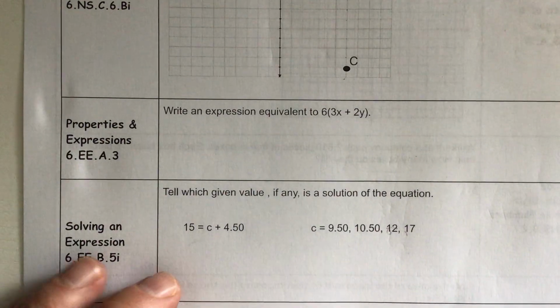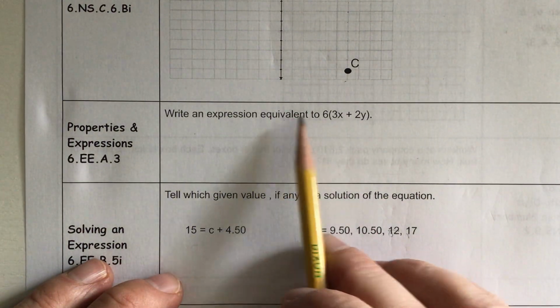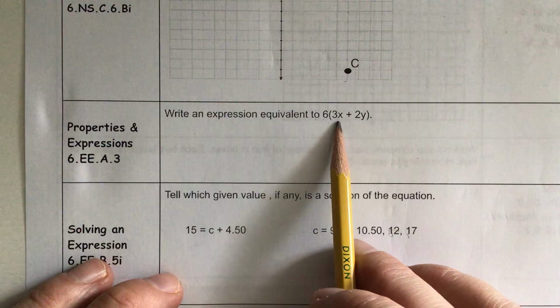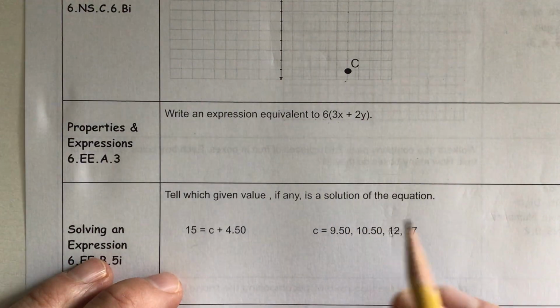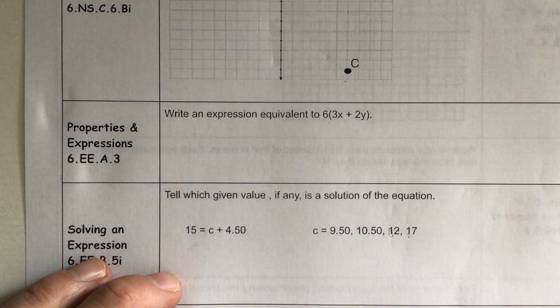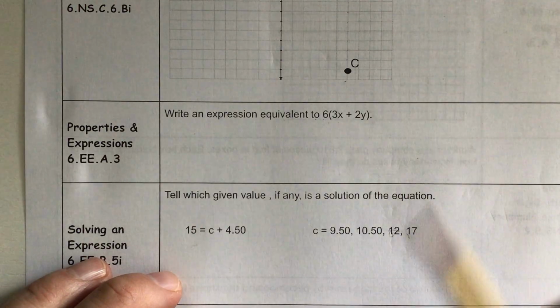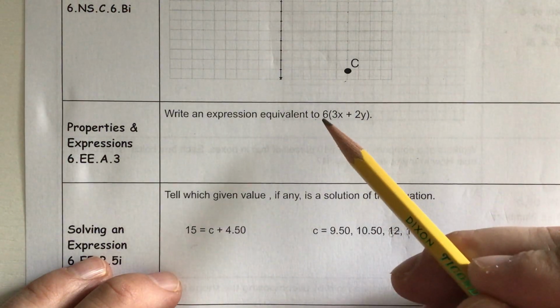Properties and expressions. Write an expression equivalent to 6(3x + 2y). So equivalent means equal to, so it has the same value. So the easiest thing to do here is just distribute the 6.